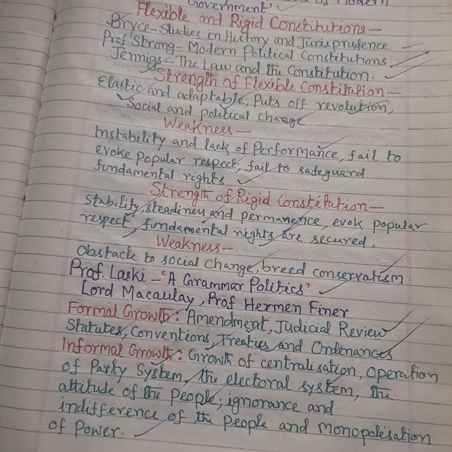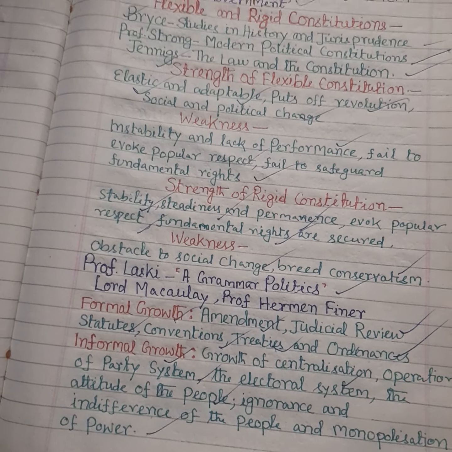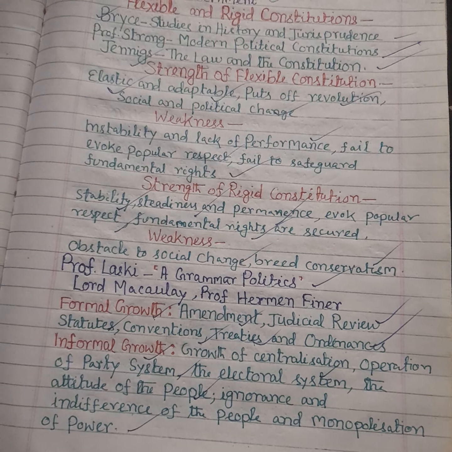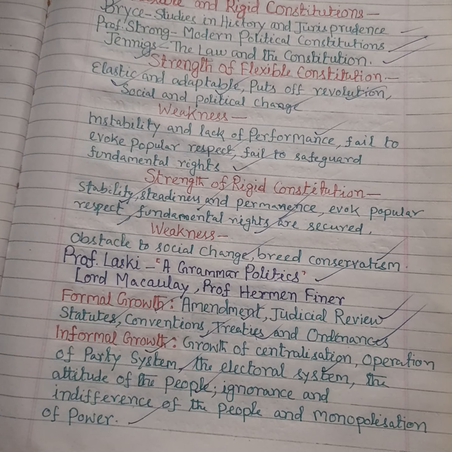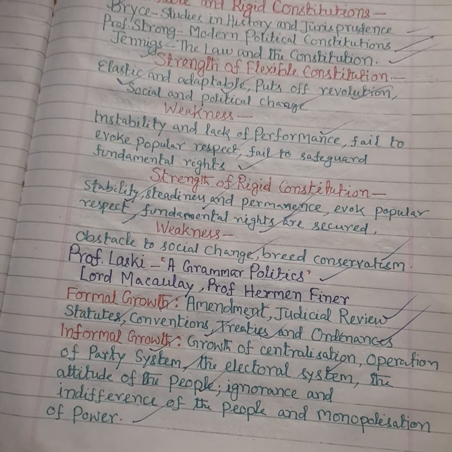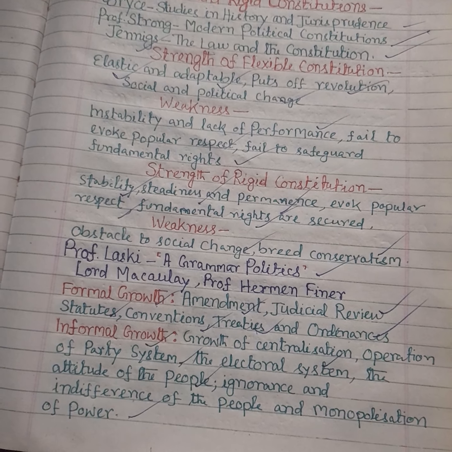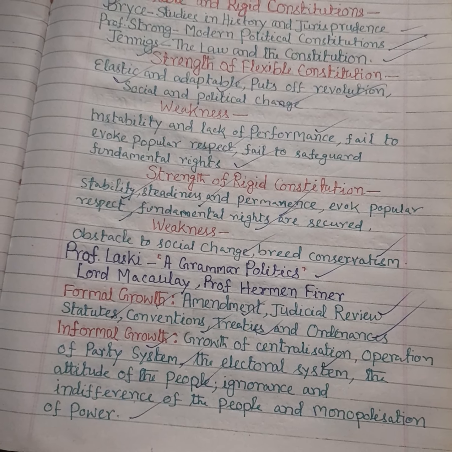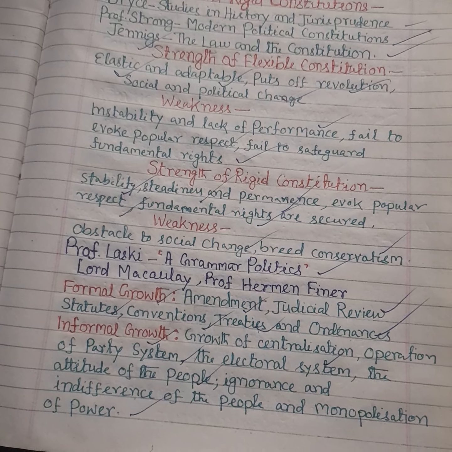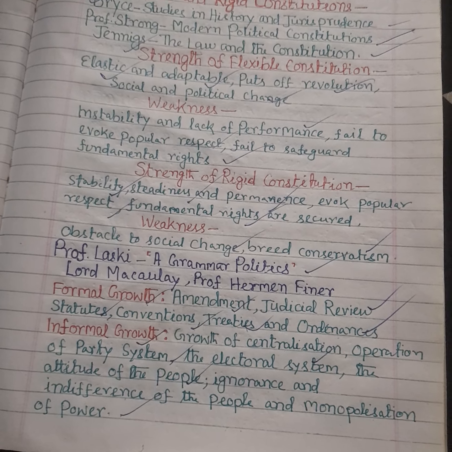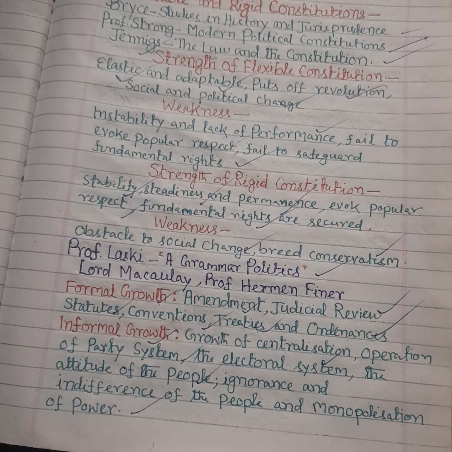In other countries, owing either to the ignorance and indifference of the people or to the monopolization of power by a particular group, the constitutions are easily changed both formally and informally.